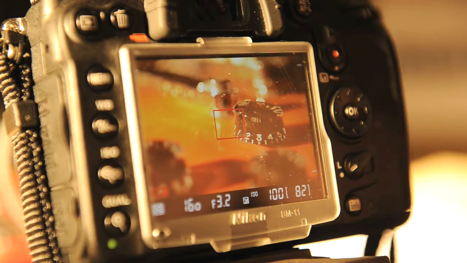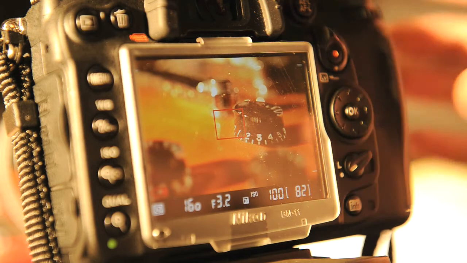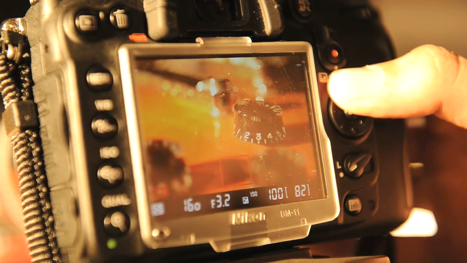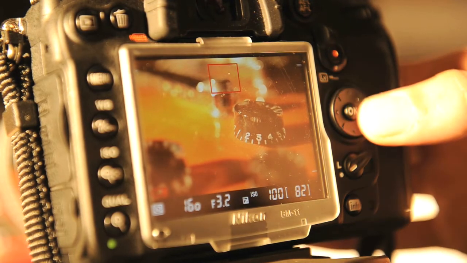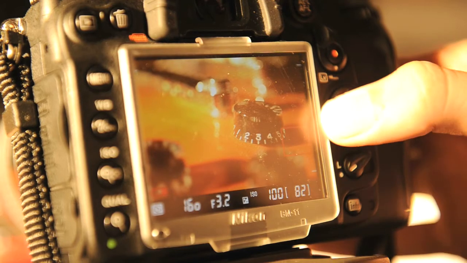Now, as I mentioned, this is a D7000, so this is going to work perfectly for you because that's the body that you said that you have. Now, I'm in live view at the moment, and what you might be able to see is I have a red crosshair that's moving around the screen. Now, the beauty of this is your focusing point. You have complete control over this. It does go even further.